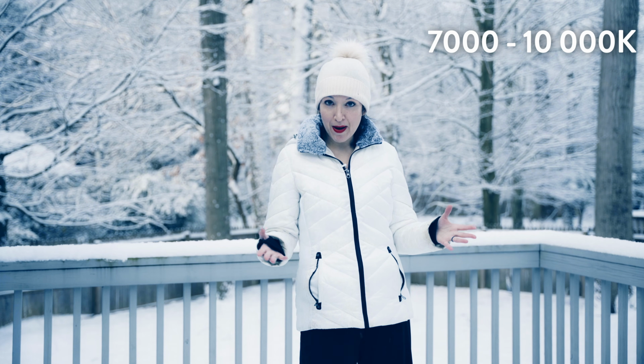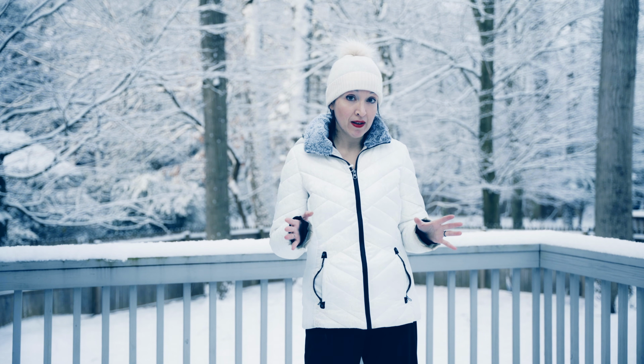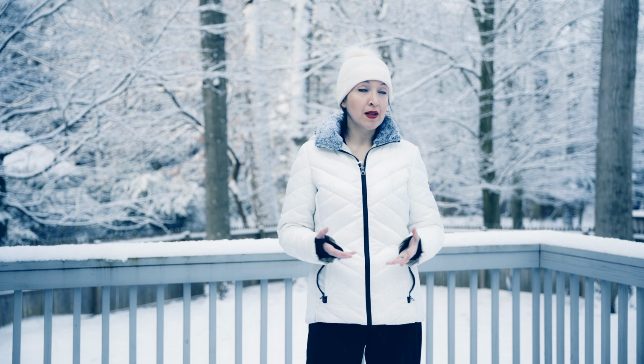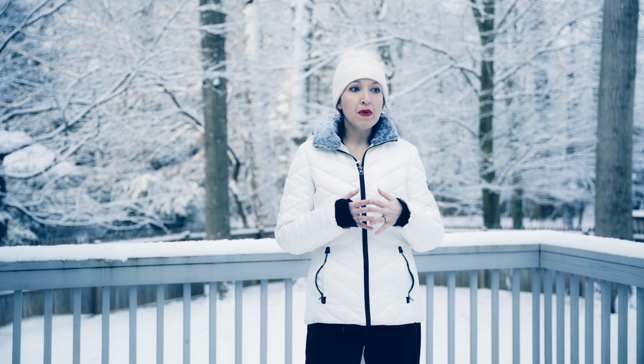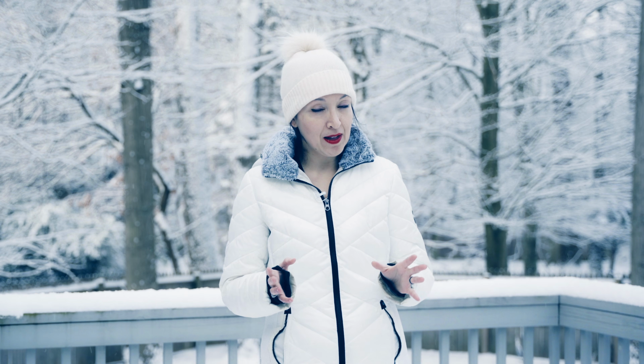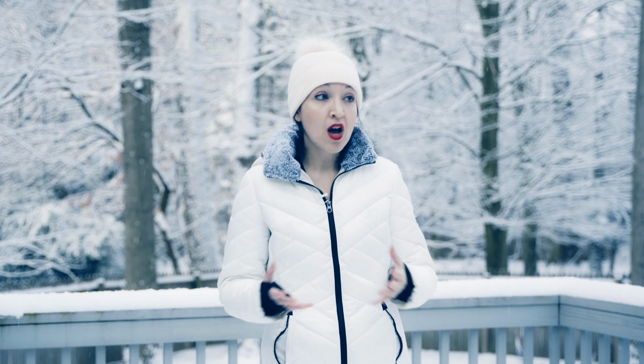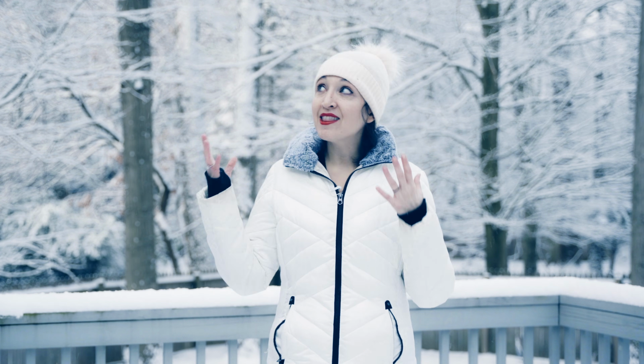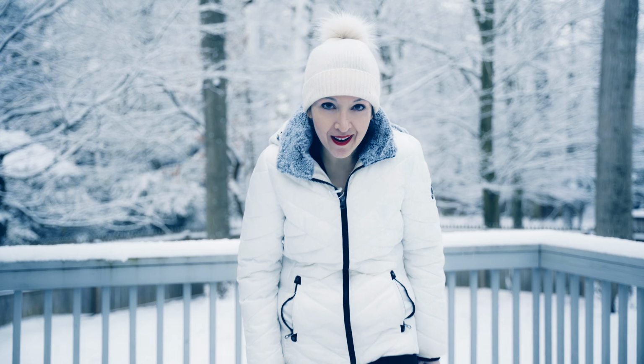On the opposite side of the spectrum, we have cool light, around 7000 to 10,000 Kelvin. This would give us the lighting conditions in the middle of a snowy day, or maybe at noon when the sky is blue and the sun is at its peak. As you can probably tell, color temperature changes depending on the conditions of your light source, on the weather conditions, and the lighting conditions. Interesting, huh?